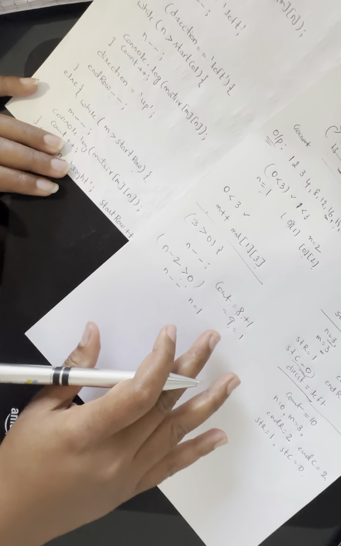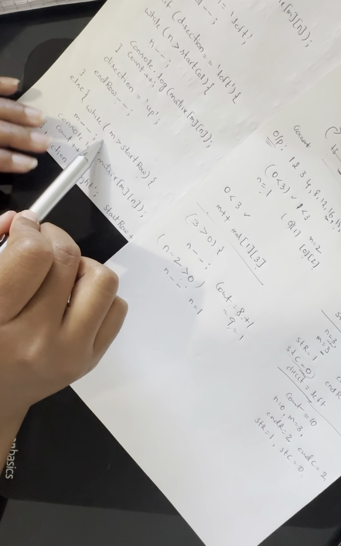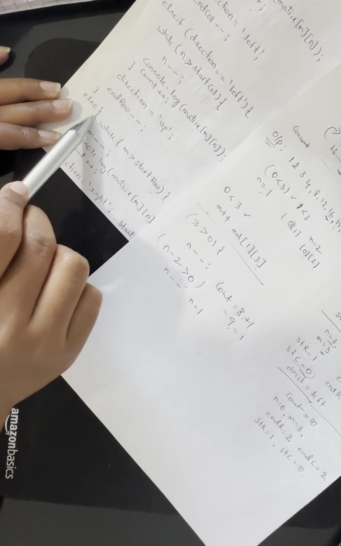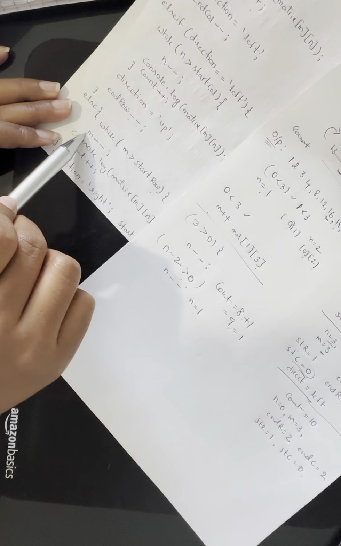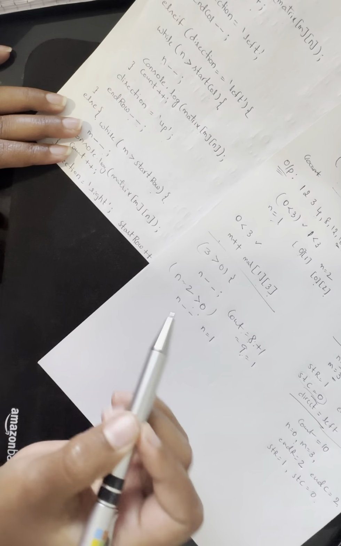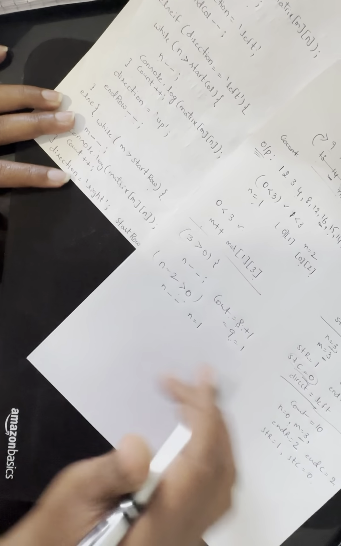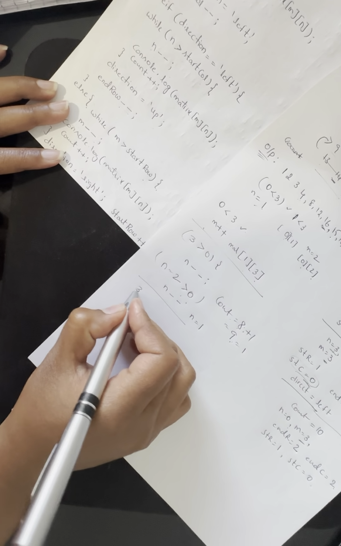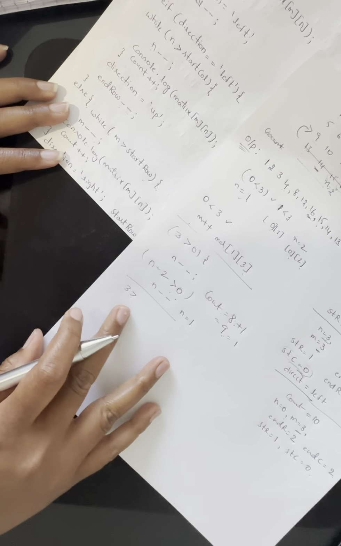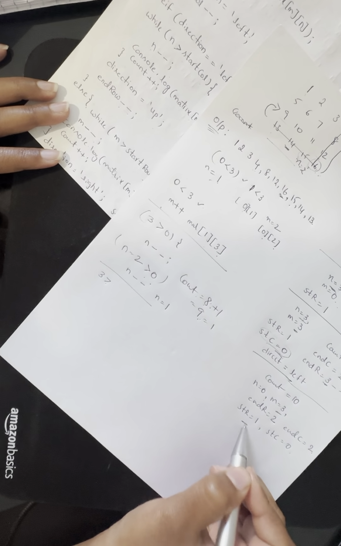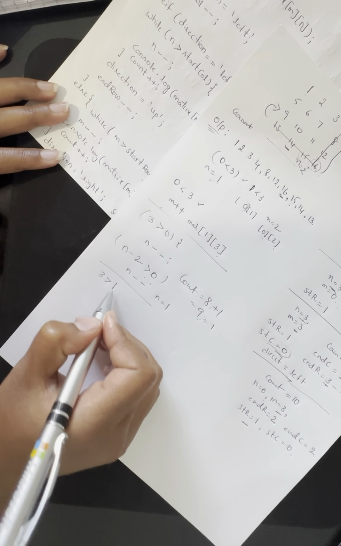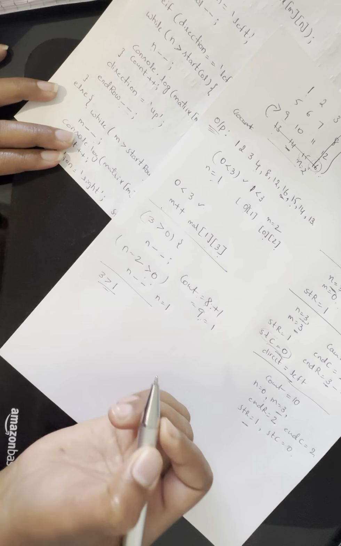Now that the direction is up, we come directly to the else condition, and we'll check if m is greater than the start row. So now we have m at 3. So we'll check if 3 is greater than start row. Start row is at 1. It is greater than 1.